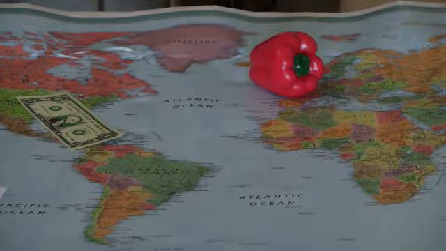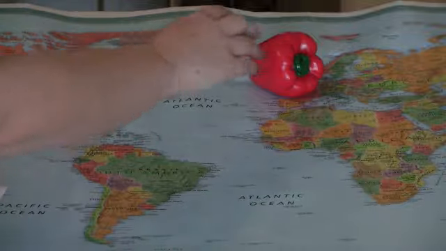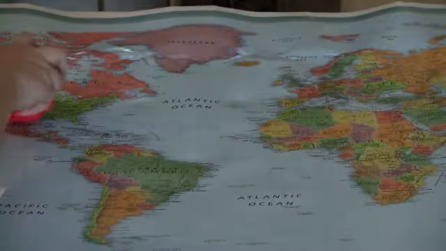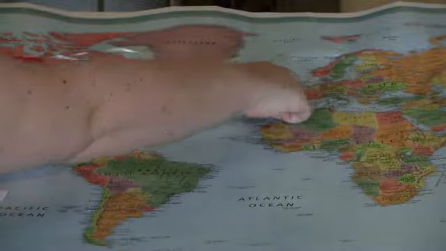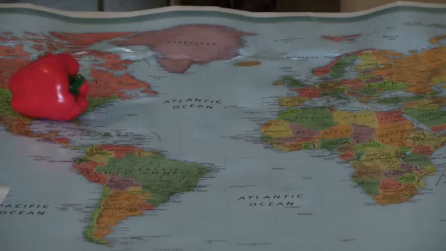One of the things to discuss with the student is that foreign trade adds costs. It adds a cost to get the pepper from Florida to England because you have to cross the Atlantic Ocean. If the pepper was going somewhere in America, it would be cheaper.